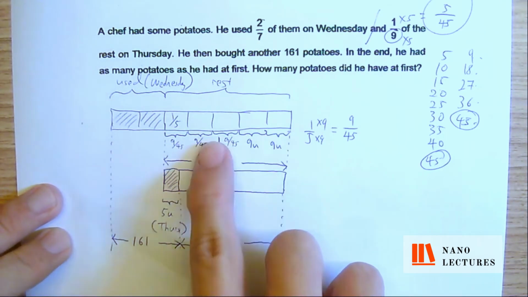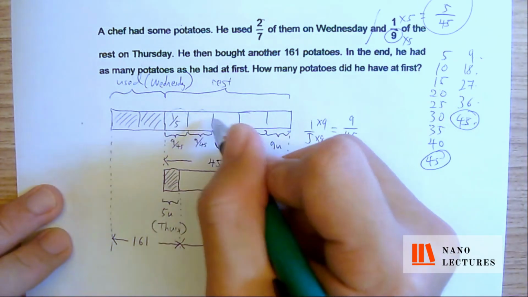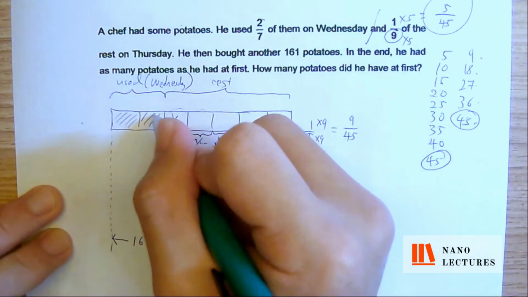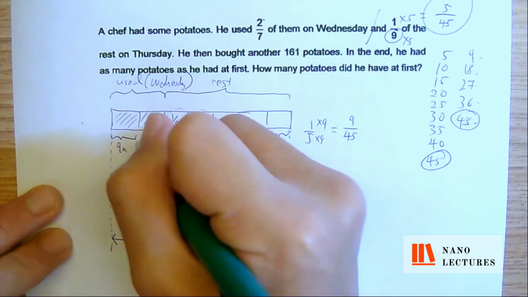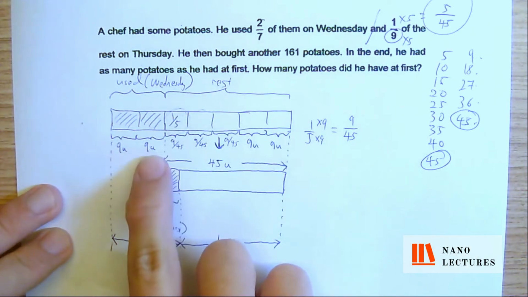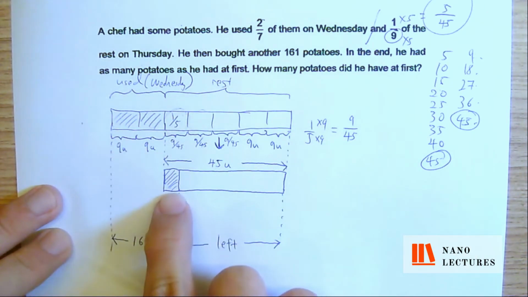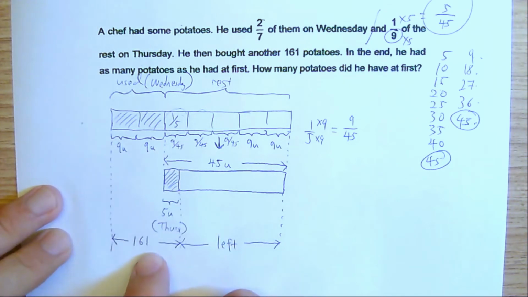Okay, why do I need to do this? It's because all these units, 1, 2, 3, 4, 5, are the same as this original, which means each of them is also 9 units. Why do I want to do this? Because I want to count how many units are shaded, and from there I can tell you how many units represent 161.